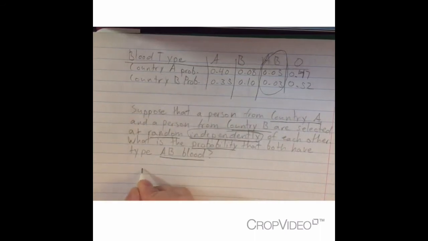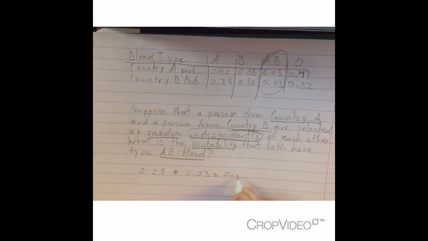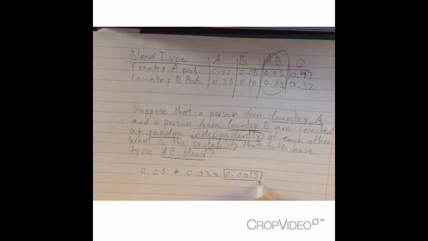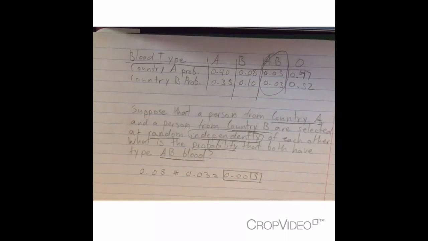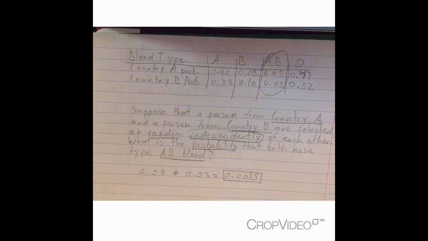So we would have to do 0.05 multiplied times 0.03, and then we would get our answer of 0.0015. And this is how you find the probability of two independent events.